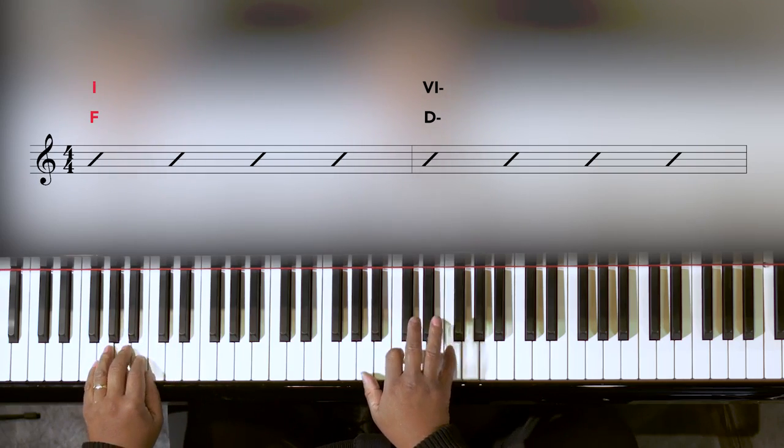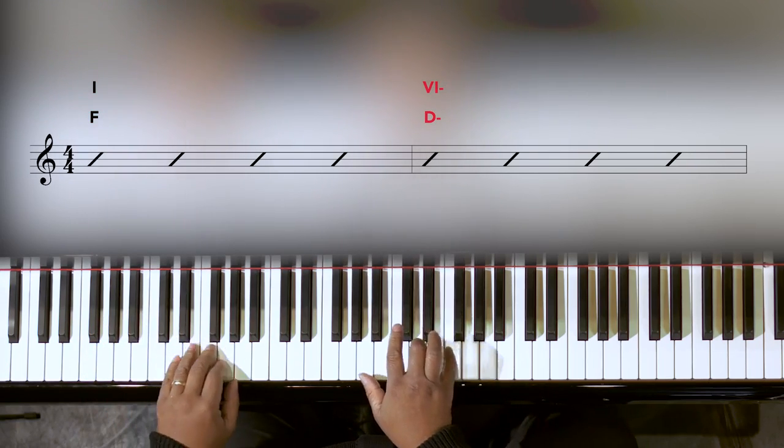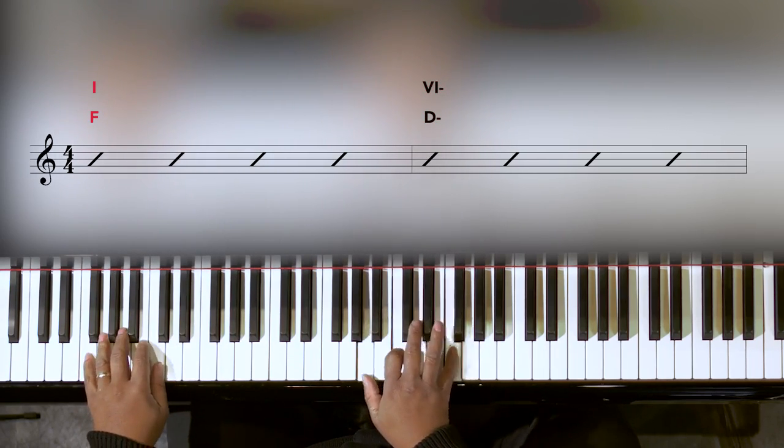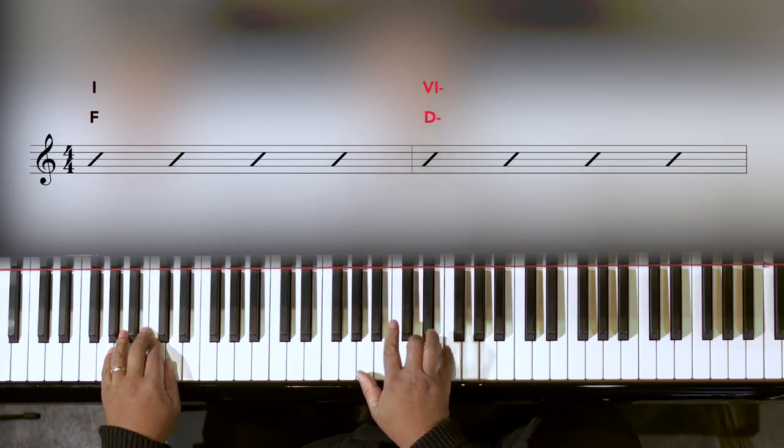The next one I did was the 1 chord to 6 minor. I went 1, F, then D minor, which is a 6 minor. Back to F, D minor.